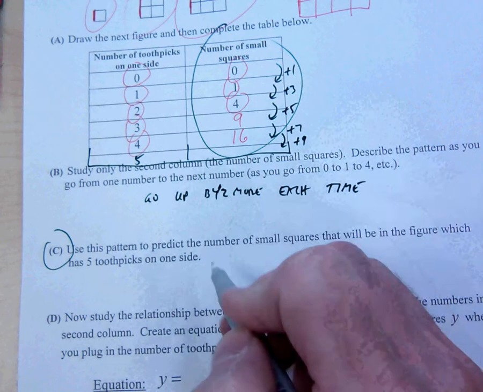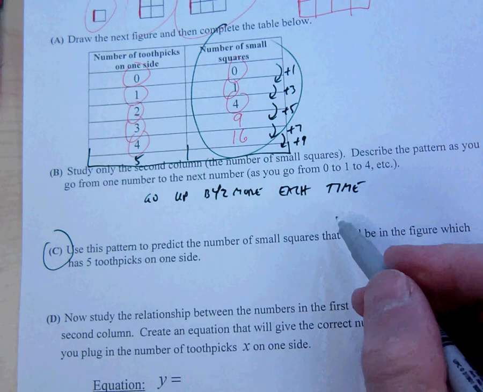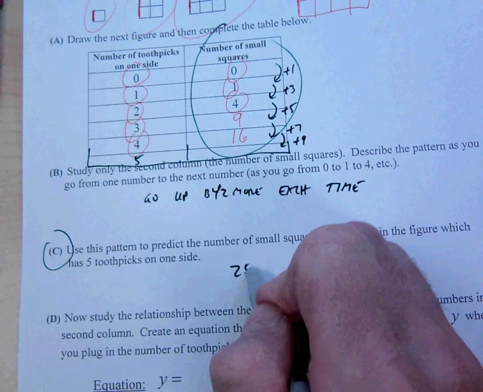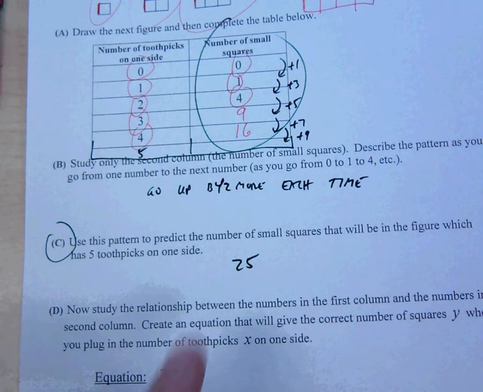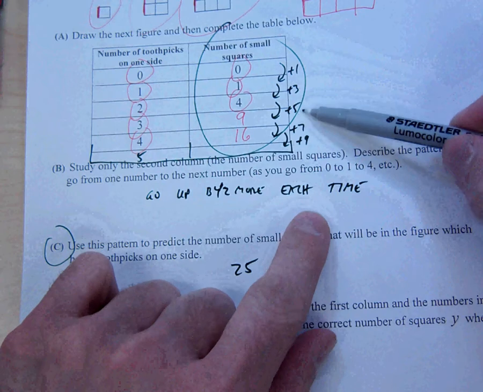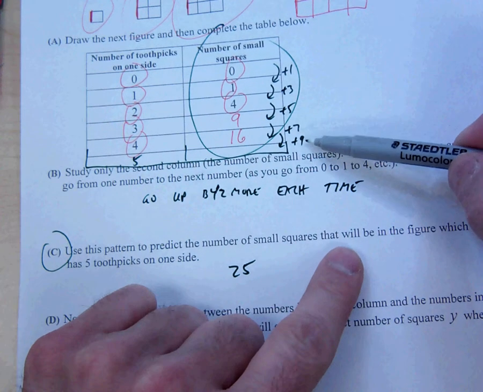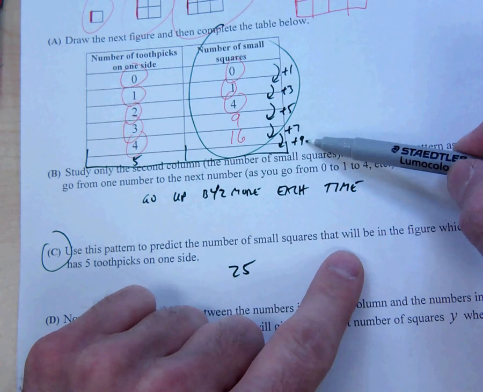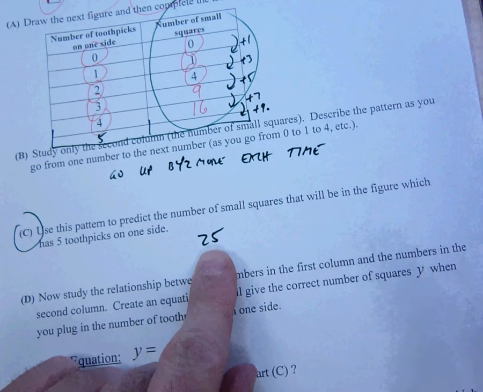So what would you get? 25. Everybody, hold on, don't say it yet. I did get 25. The pattern was that you go up by 2 more each time. So here you went up by 5, then you went up by 7, so the next time you've got to go up by 9. If you were to add 9 to 16, that was how you get 25. 9 plus 16. All right, that's one way to get it.